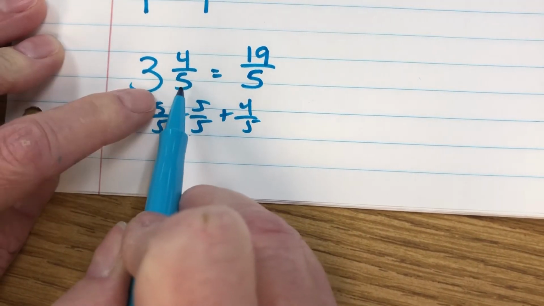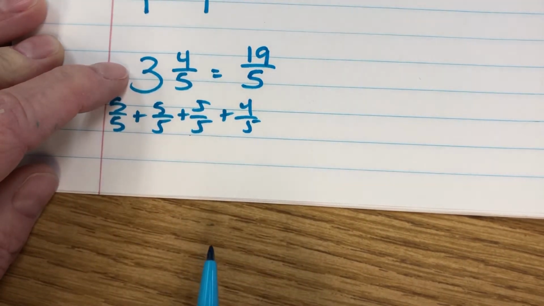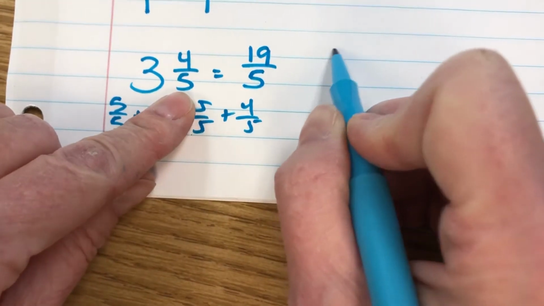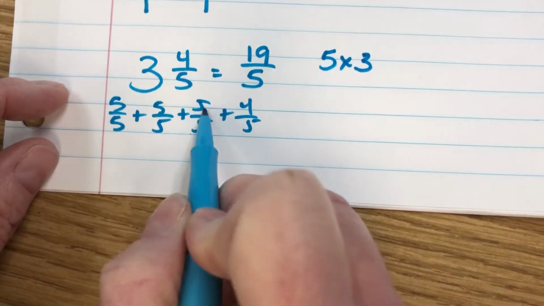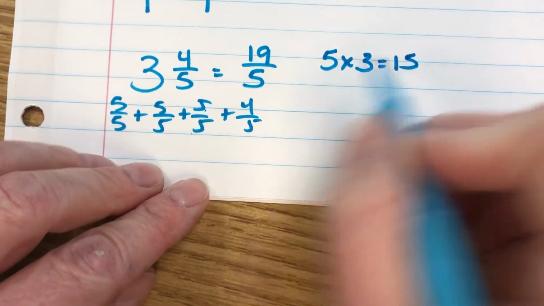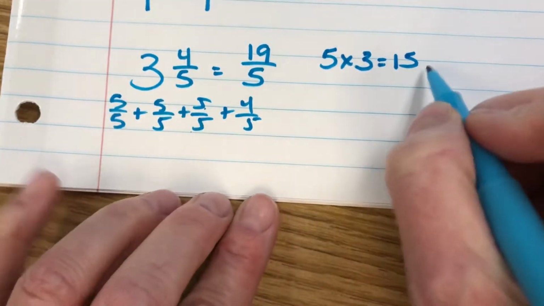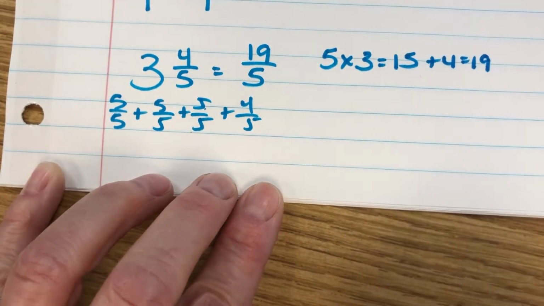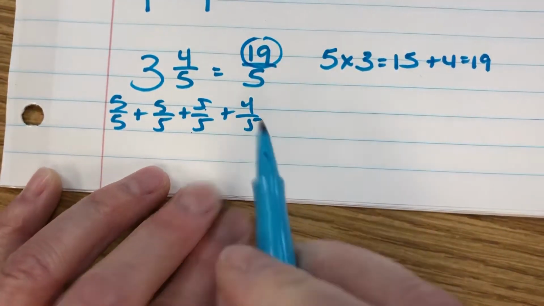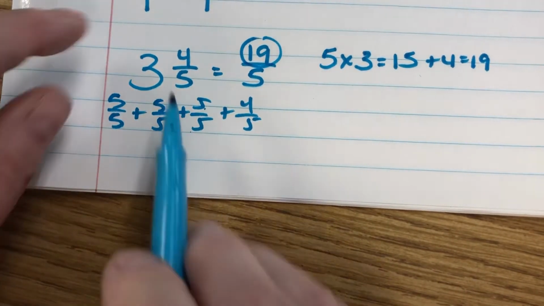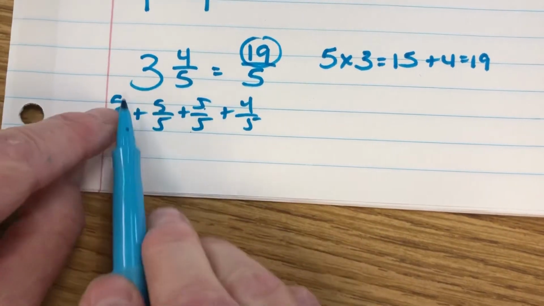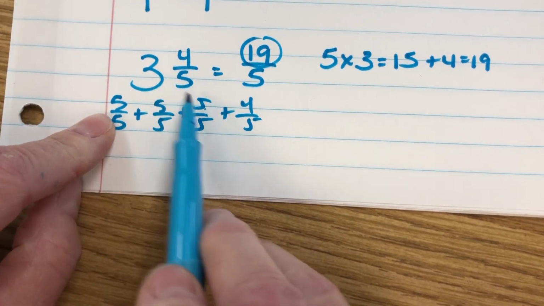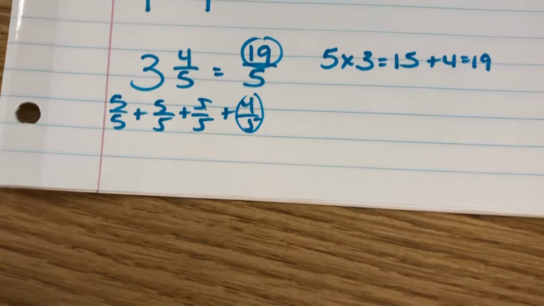The shortcut that we said we could do was, I know that if I have 3 and 4 fifths, I'm gonna have 5 fifths 3 times. So you could just multiply your denominator and your whole number to figure out how many you have with the whole, and then add the leftover numerator. And that would give you your 19 here. Your denominator will never change. So if I know that I have 3 whole and my denominator's 5, that means I'm gonna have 5 fifths 3 times. So 5 times 3 plus the extras. Let's do one more of those.